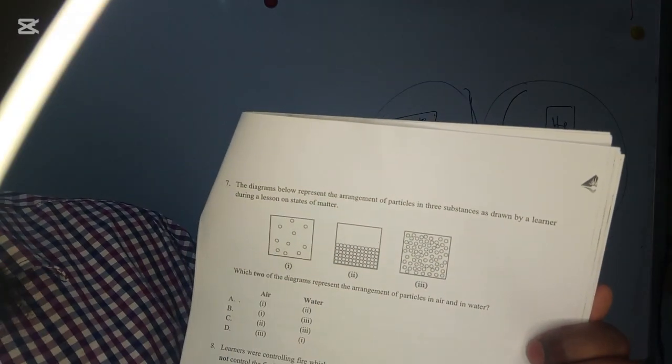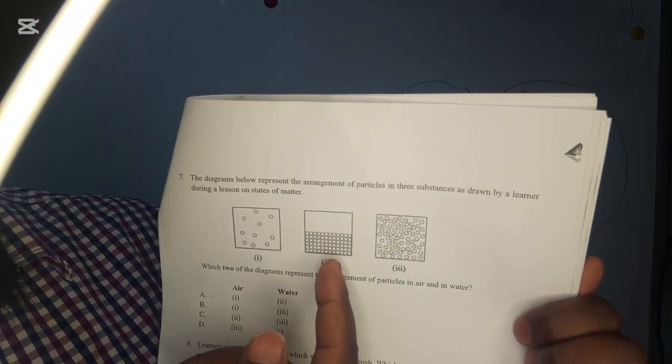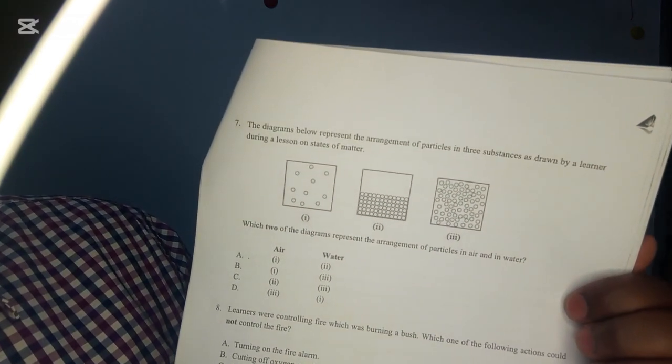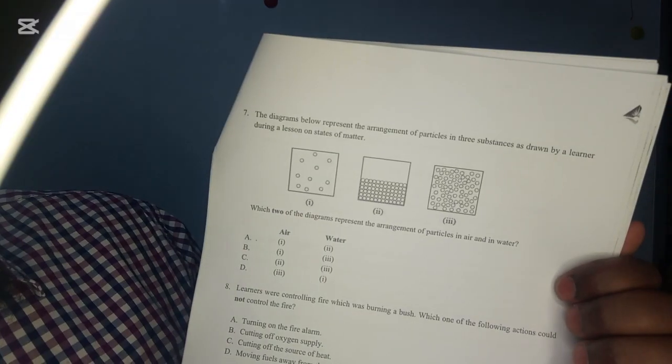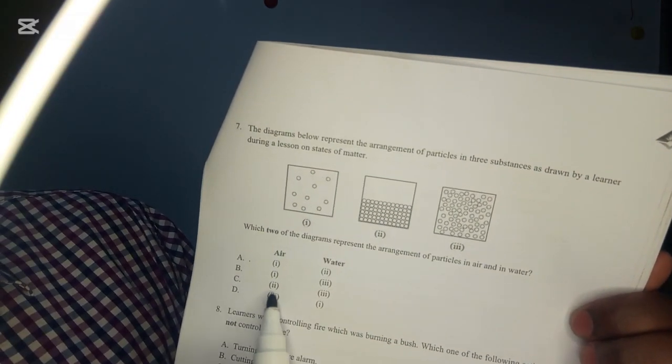Now, when you look at this, these particles, you should know that solids, their particles are packed together. Liquids are a little bit far apart, but gases are actually very, very far apart from each other. So when you are asked which two of the diagrams represent the arrangement of particles in air and in water, you have air, we have said this is air, so you look for 1.